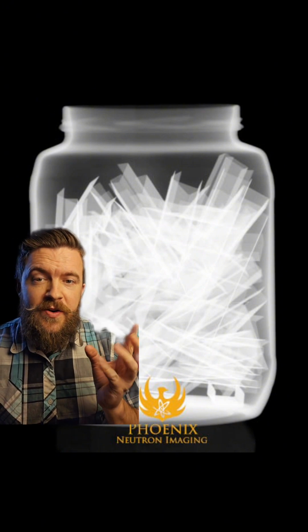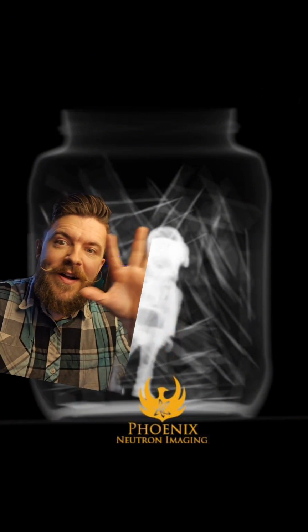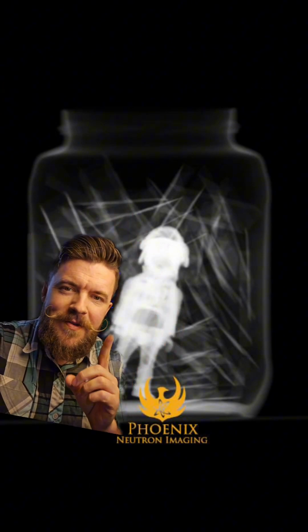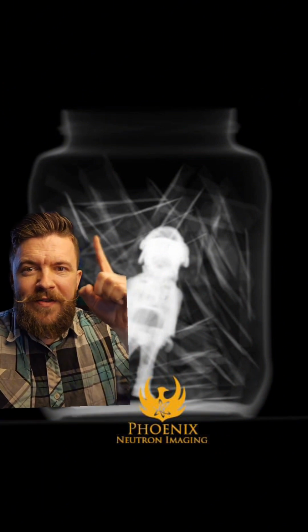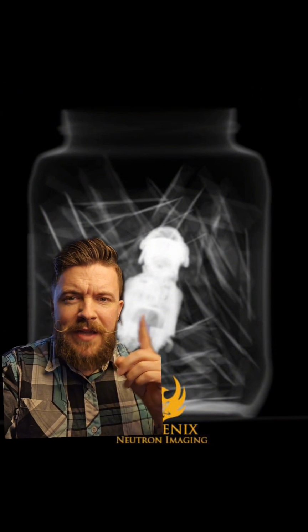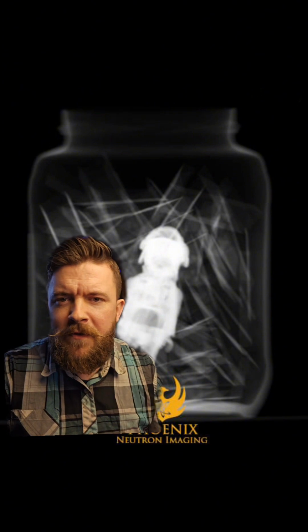And this here is an X-ray image. And this here is an image taken using neutrons. And you can see in the center of that mass of staples is a little Playmobil figure. It almost looks as if the neutrons act in almost the opposite way as X-rays, passing through the denser metal, but then being stopped by the lighter hydrogen and carbon material that make up a Playmobil figure.